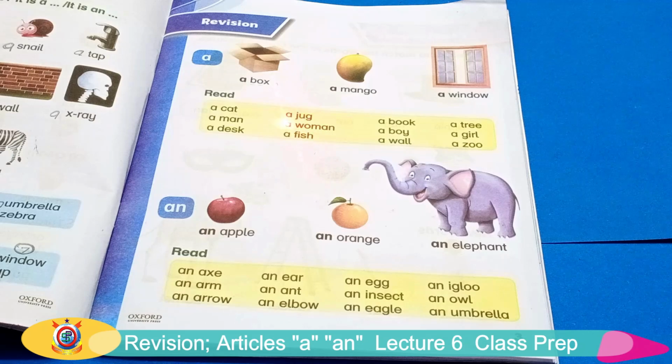A jug. J-U-G, jug. What is the starting letter? J. So we use A here. A jug. J sound is j.